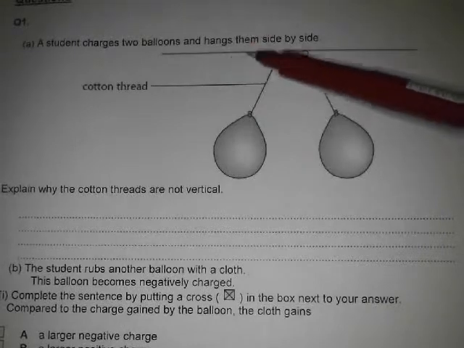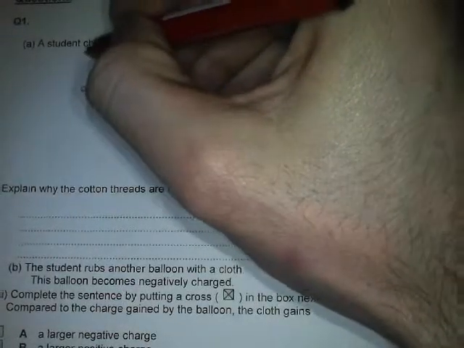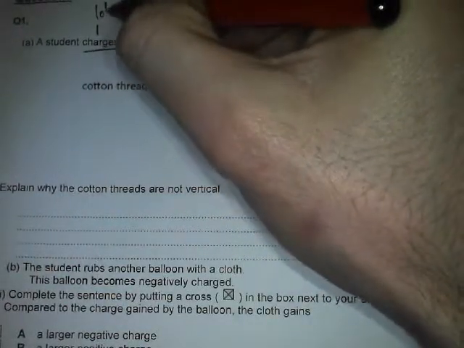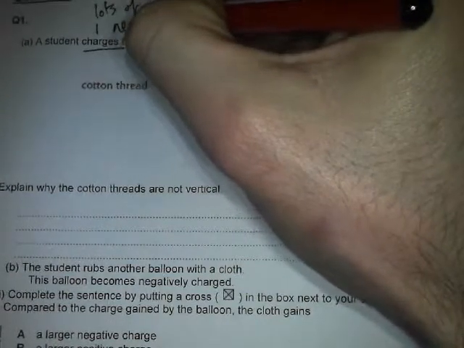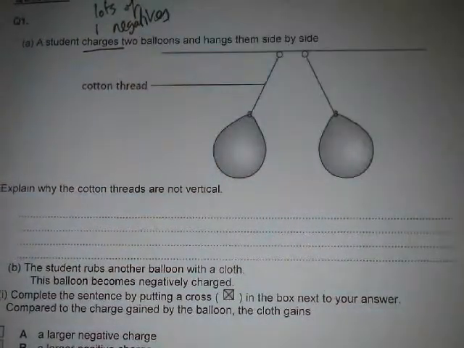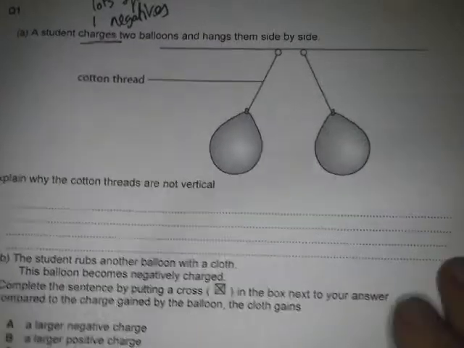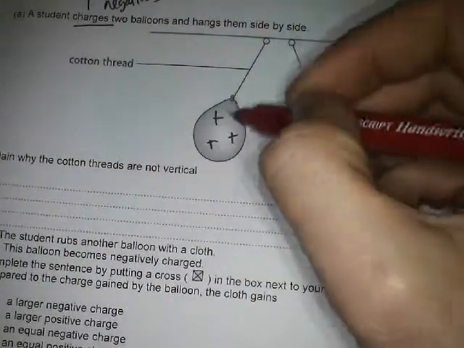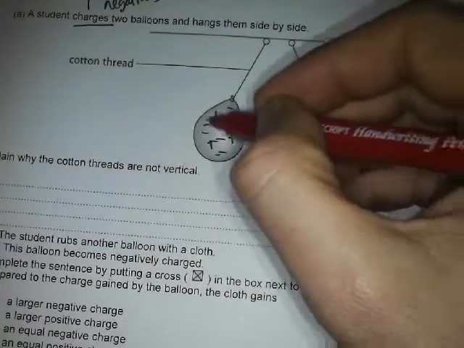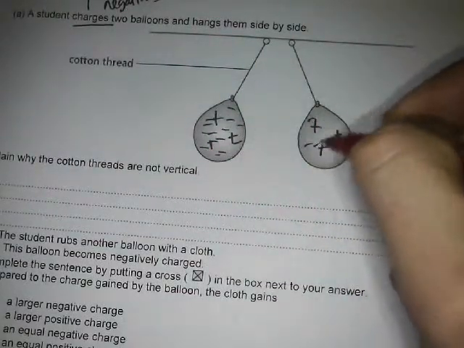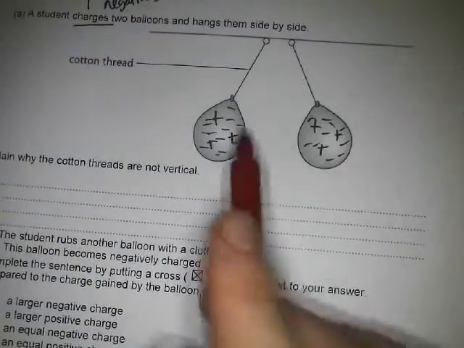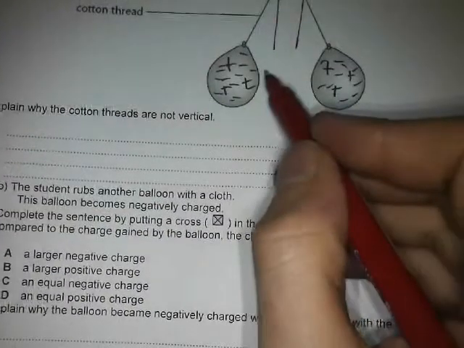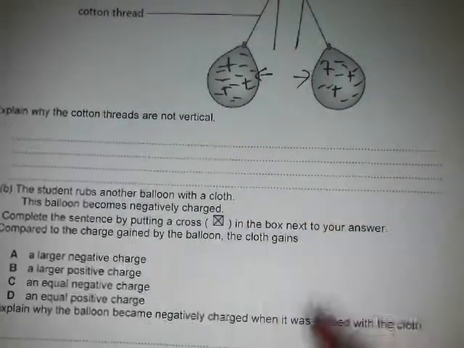Student charges two balloons and hangs them side by side. So charges, that means lots of negatives. Explain why the cotton threads are not vertical. Effectively, you have got your pluses, which you're going to have anyway, but these balloons have been charged, so they've got lots of negatives. So explaining why they are not hanging side by side, it's because they're obviously repelling each other. So we need to put that down in sentences.